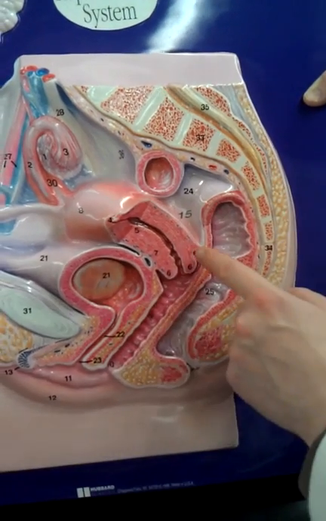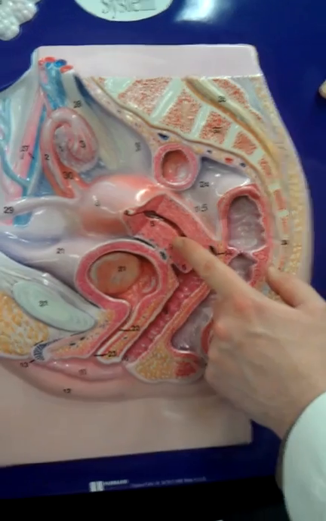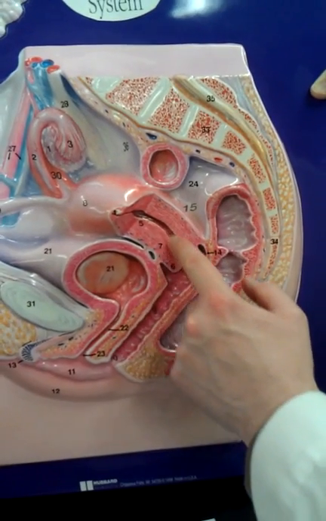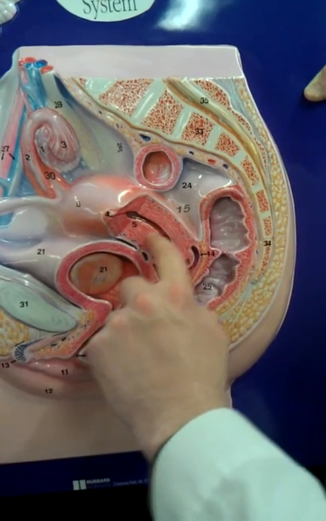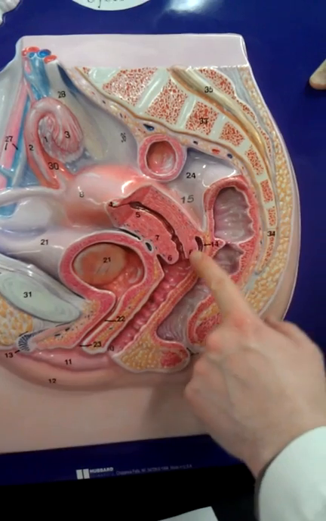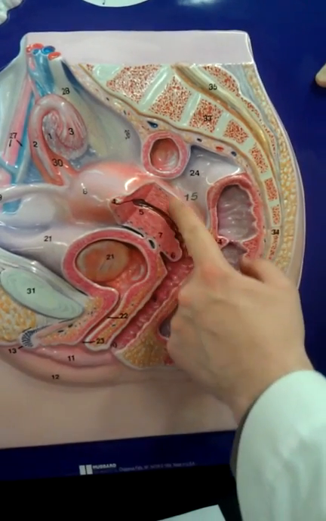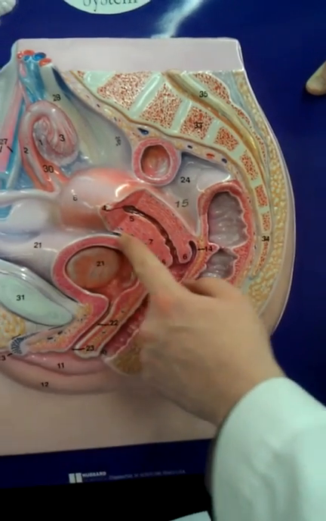Endometrium. So endometrium is the inside layer. There are 3 layers on the uterus. So this inside layer is the endometrium, from there to there. Okay. Maybe that's 5. Myometrium is the muscle layer, so that's the middle layer. Perimetrium. Perimetrium is around the outside.